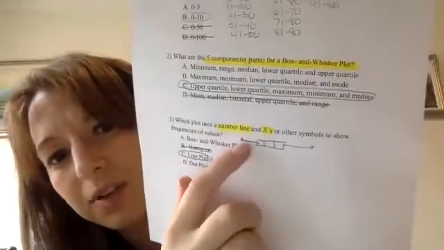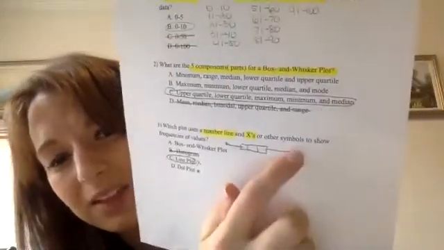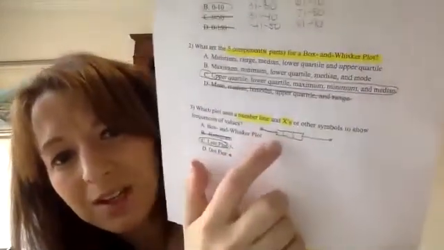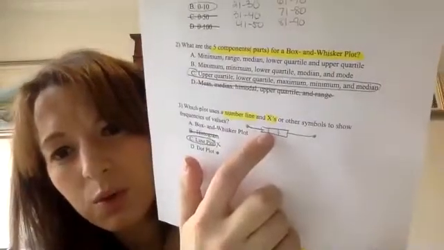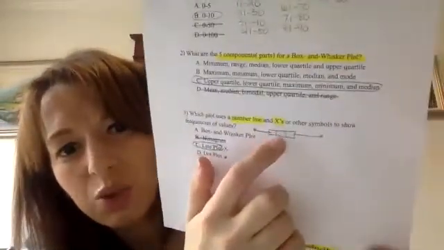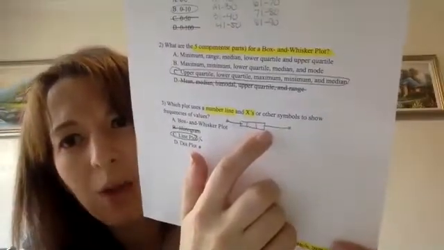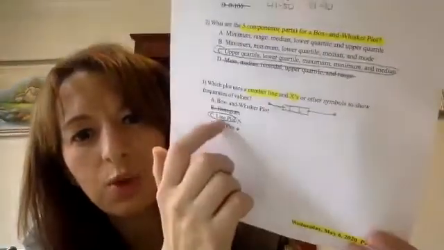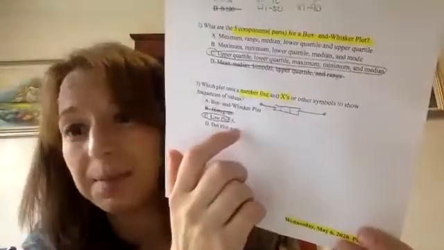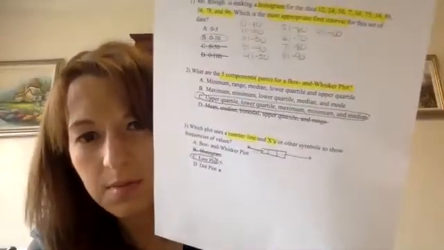Thank you. So this is what the third one is. Remember, this is a box and whisker plot. This is the minimum. That line is the maximum. This line is Q1, which is the lower quartile. This is Q2, which is the median. And then the last line is Q3, the upper quartile. So it's choice C. A line plot has an X. A dot plot has a dot. Very simple and straightforward today.